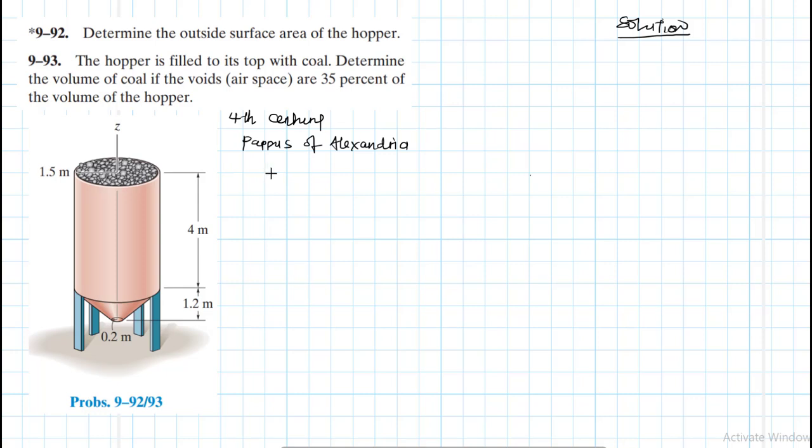It was reinstated again in the 16th century, the same formula, by another person by the name of Guldinus.